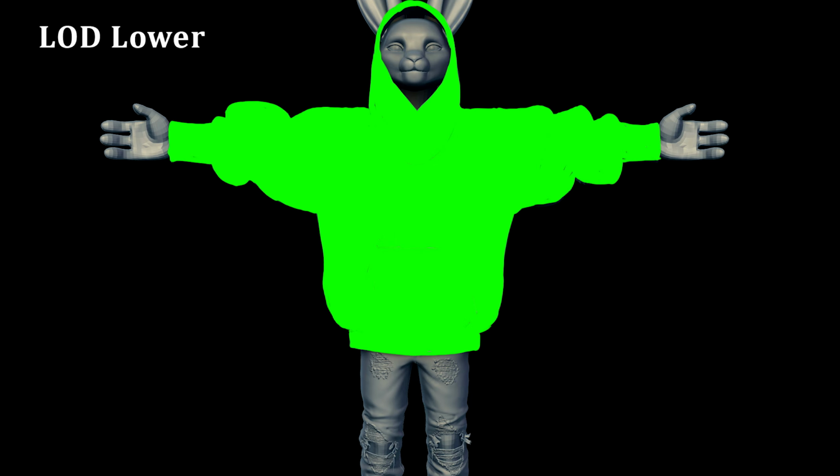So LOD lower will pretty much be just one proxy mesh controlling everything. Granular articulation of the hood in the neck area or pockets is not important because, as mentioned, this is for simulations that are far away from the camera. Same would apply for the jeans. I would use one proxy mesh for LOD lower, like I did in the previous lesson.